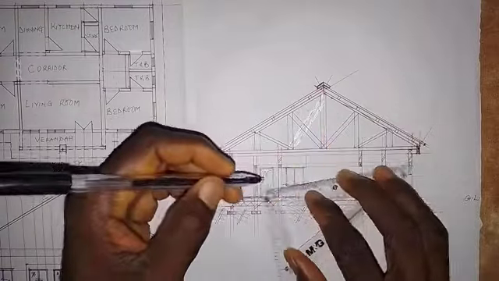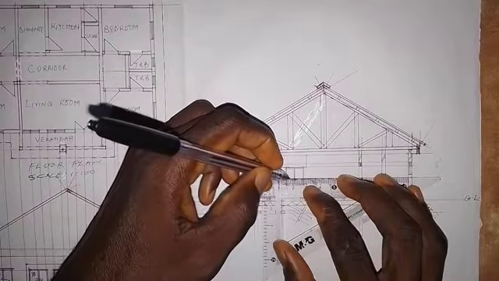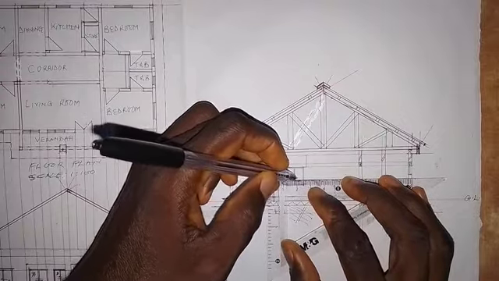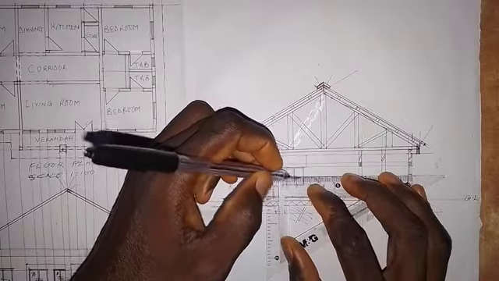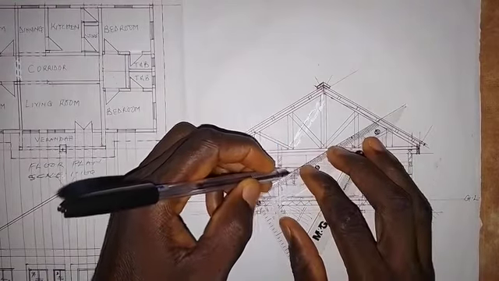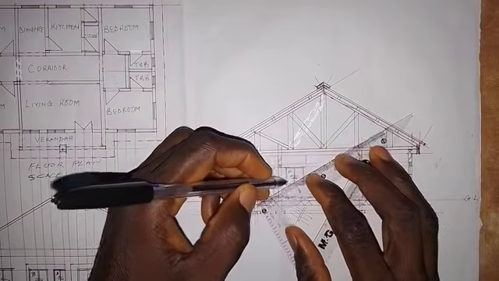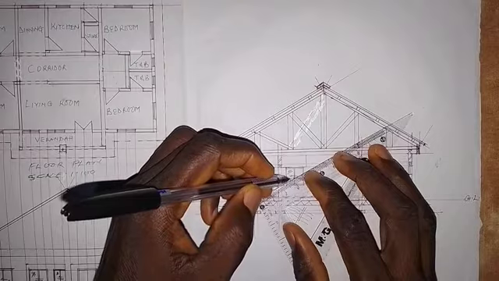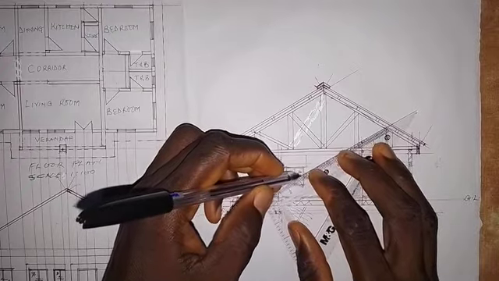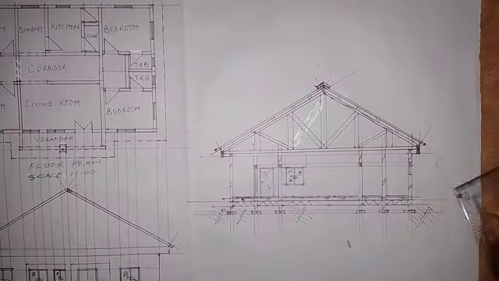To show that it's a sliding window, we put this arrow here, and we also do the same thing up, so they are both moving. This is made of glass, so we need to show that. Alright, so we are done with that window.